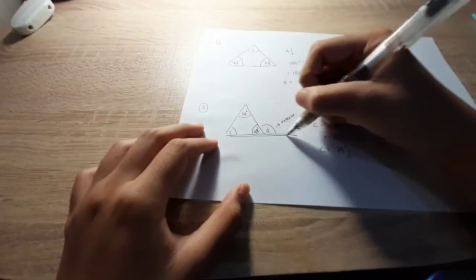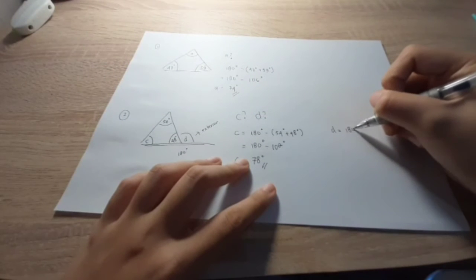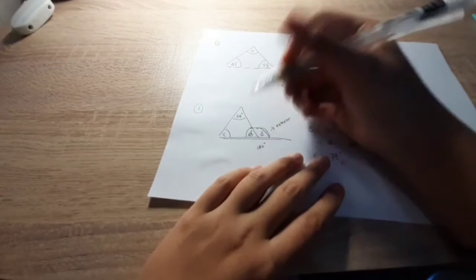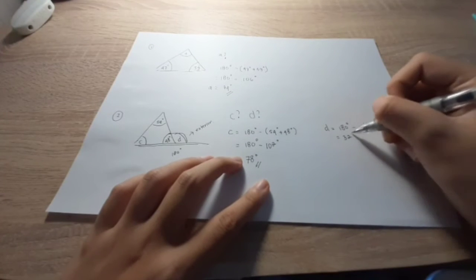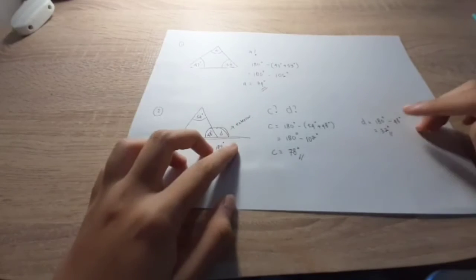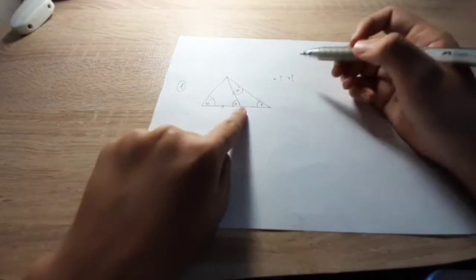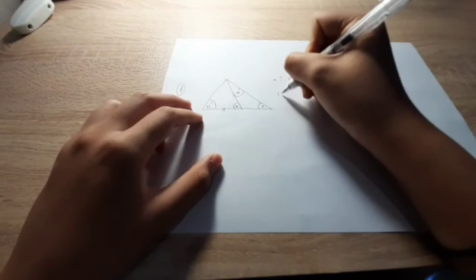We know the sum of the angles on a straight line is 180 degrees. So how to find D? 180 degrees minus 48 degrees, so equals 132 degrees. Last number. There is a triangle with 61 degrees and 32 degrees.